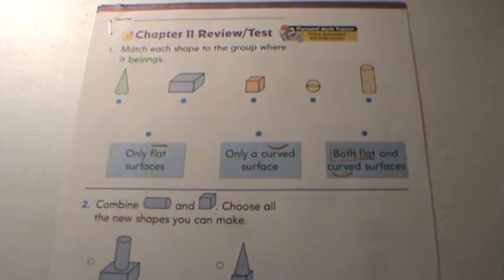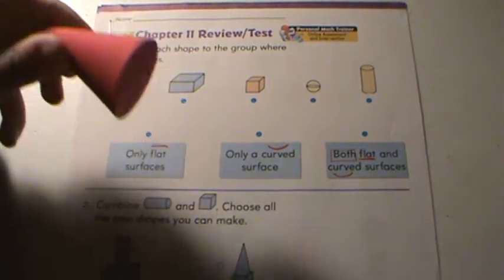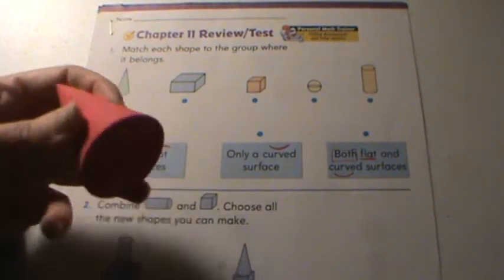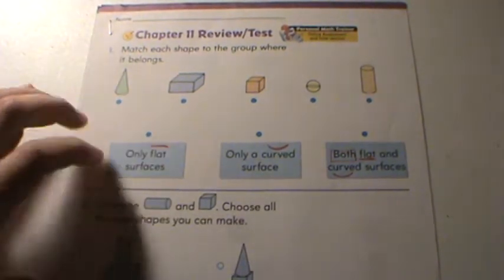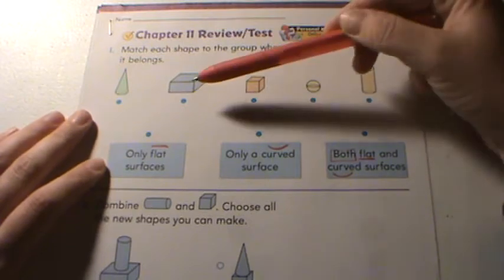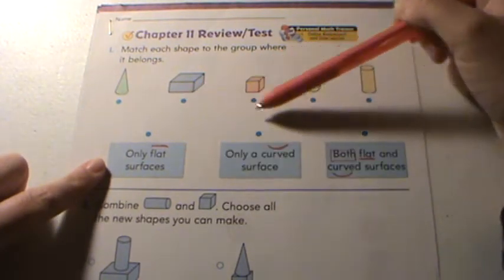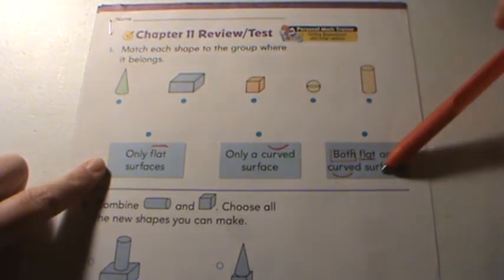So parents, again, this is a good time that if you have things around your house that are in these 5 specific shapes that we've talked about in this chapter, have those out for the children to look at and touch and see to help them through this. Next, you're going to do the rectangular prism. Does it only have flat surfaces? Does it only have curved surfaces? Or does it have both?